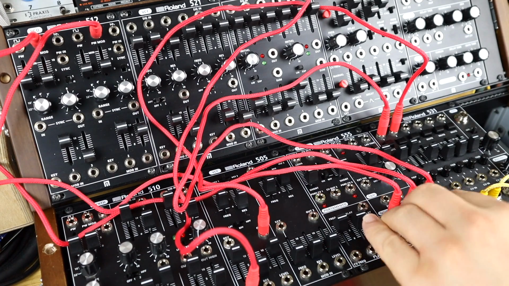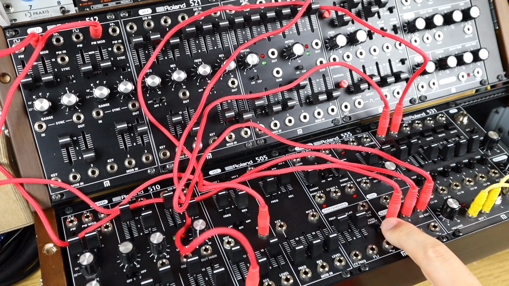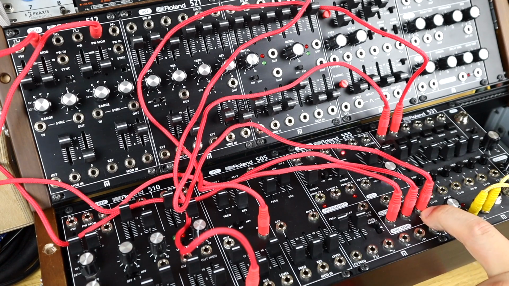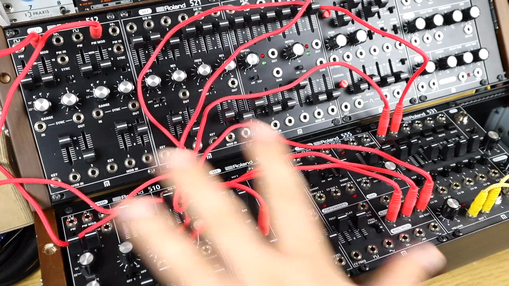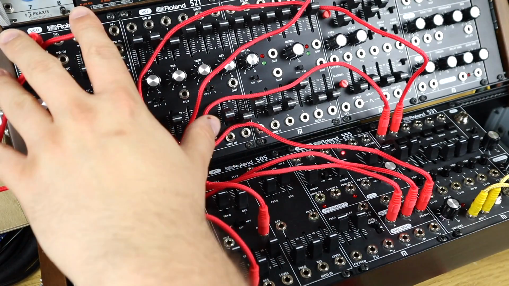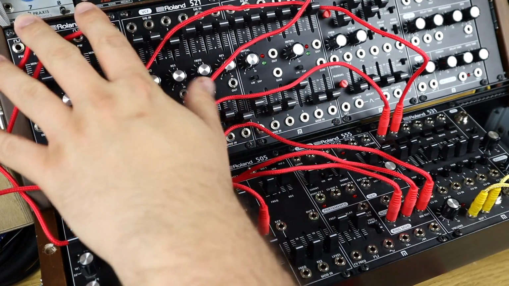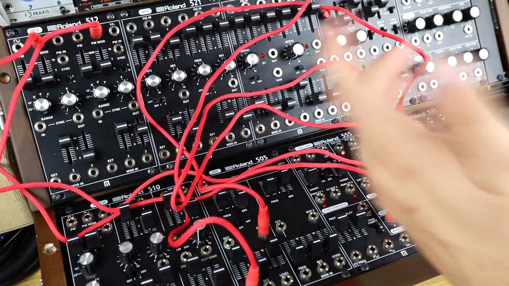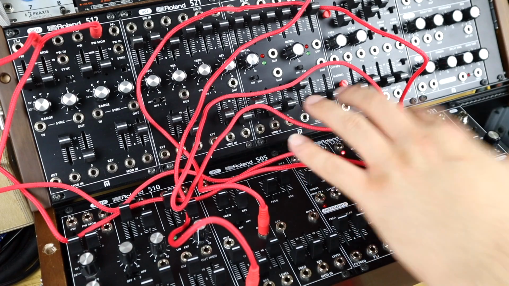So here we're going to take a look at the ring mod. Now there's simply the X and Y input and the ring mod out. Not a massive amount to see, hence me zooming out so you can see more of what's going on. Now this patch is the two oscillators from the 512, both triangle waves into the X and Y in, and currently going straight into the mixer.